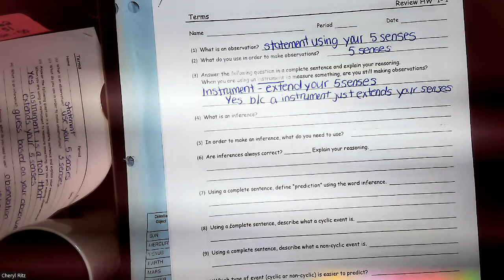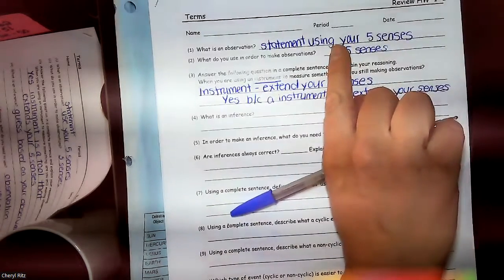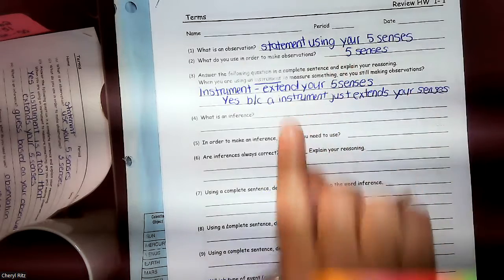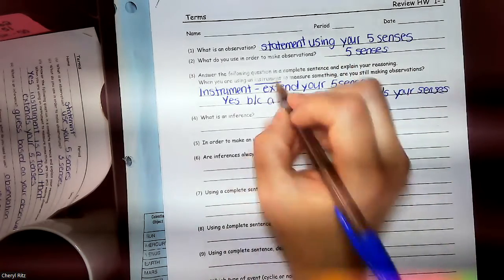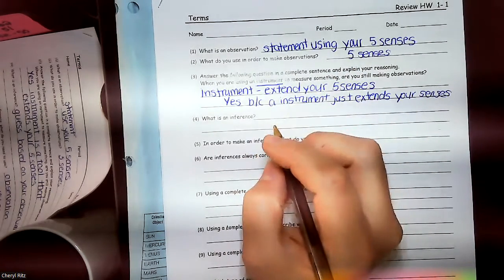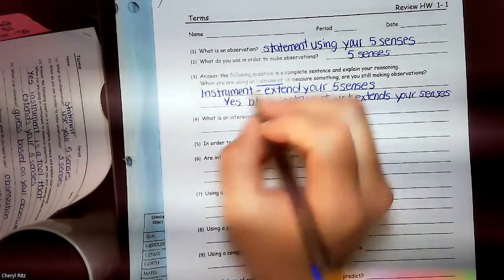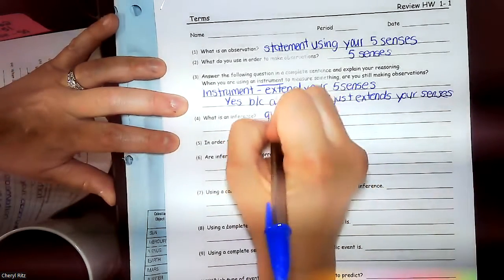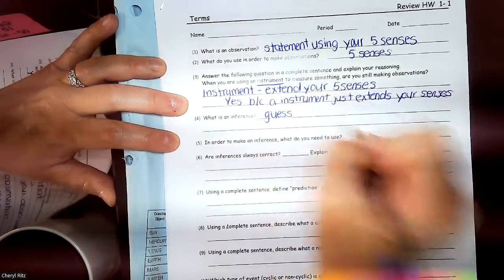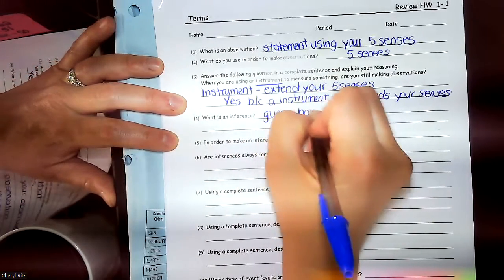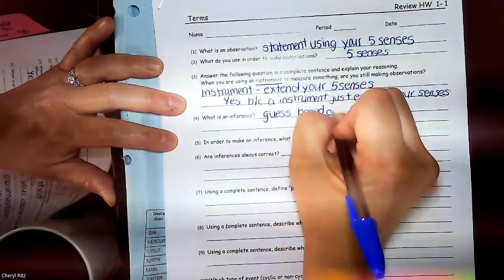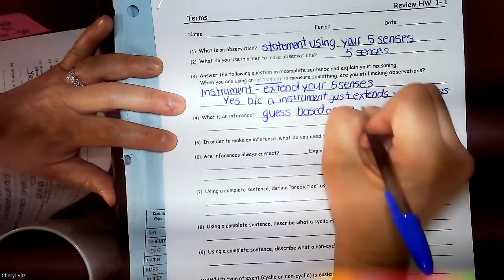What's an inference then? So we know an observation is a statement using our five senses. What's an inference? I don't like the word educated guess. You guys are thinking a hypothesis when you say an educated guess. It is a guess. What kind of guess though? Right, based on an observation.